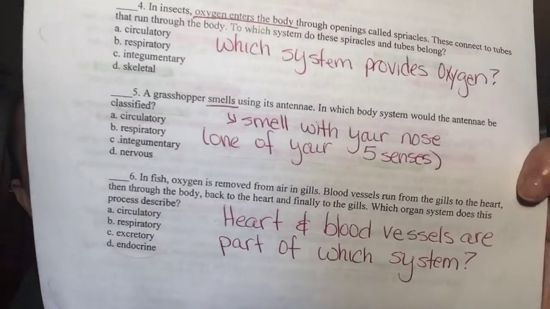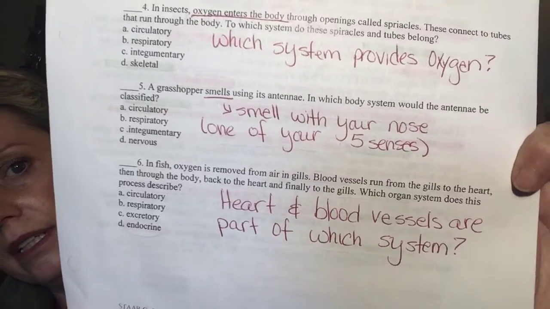Number 6, it's talking about fish and oxygen, and it's comparing it to the human body. So which organ system does it describe if it includes your blood vessels and your heart? So all you have to know is which one of those systems includes the blood vessels and the heart. Remember, guys, if you're having trouble seeing what I wrote on my paper in the video, just pause it. Pause it wherever you need to, and then you can pick up later. All right, number 7, you're looking for which one of those systems controls levels of water and salt.